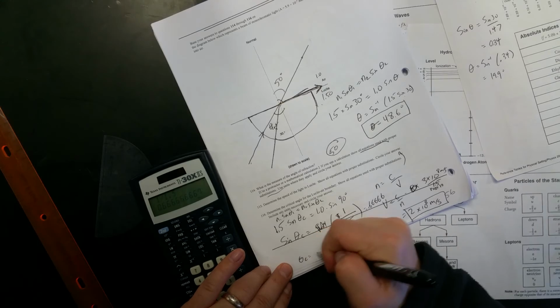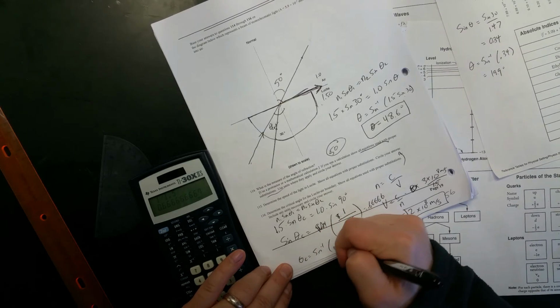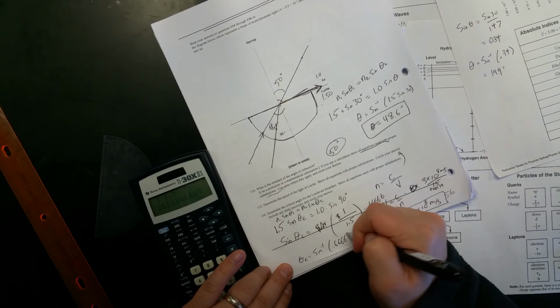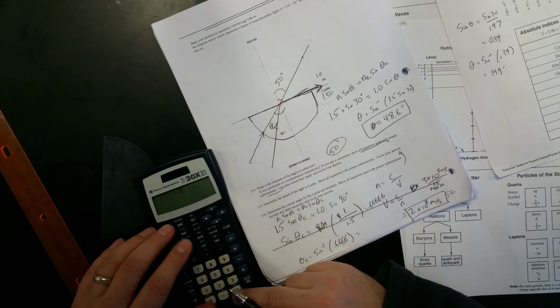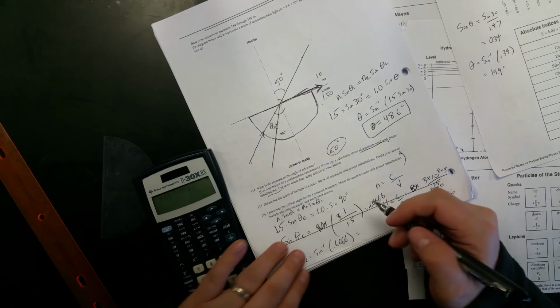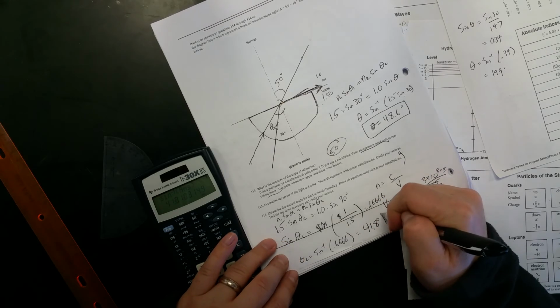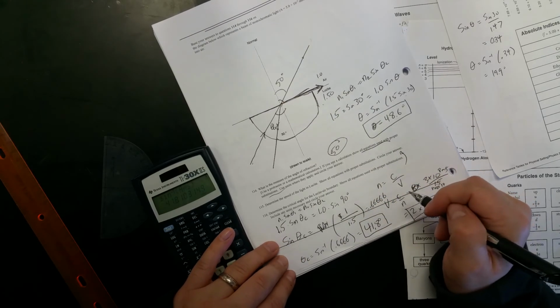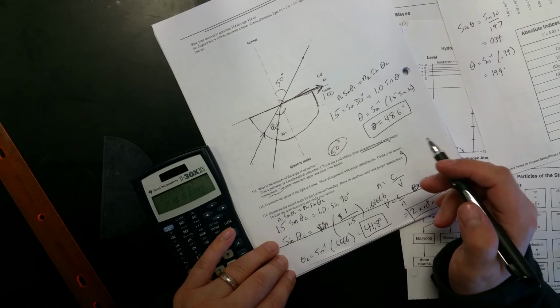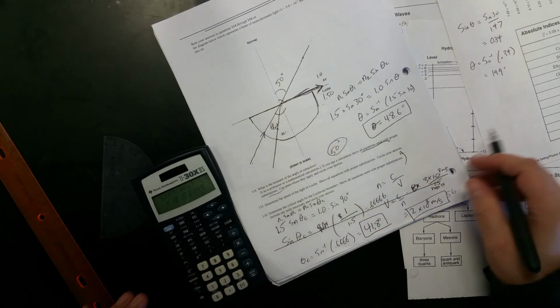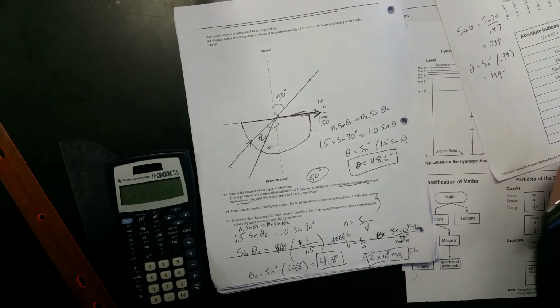So theta C is the inverse sine of that, which is equal to 41.8 degrees. So that's the critical angle right there. And that does it. Thank you very much.